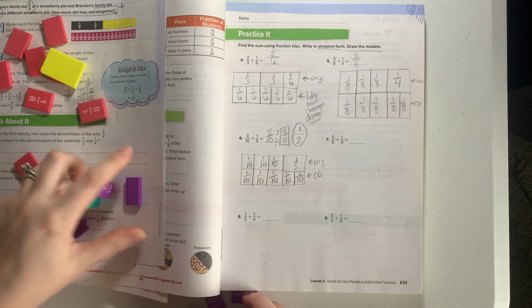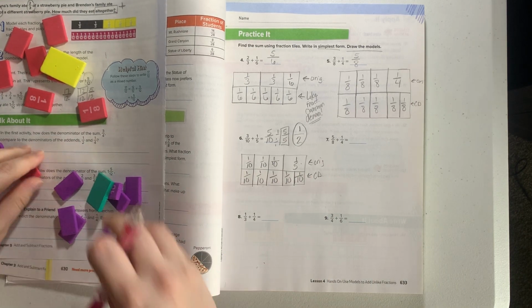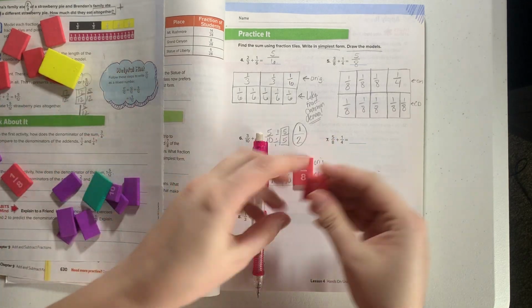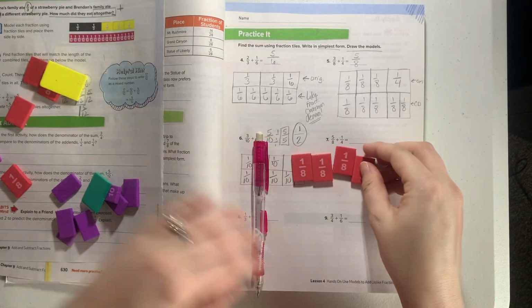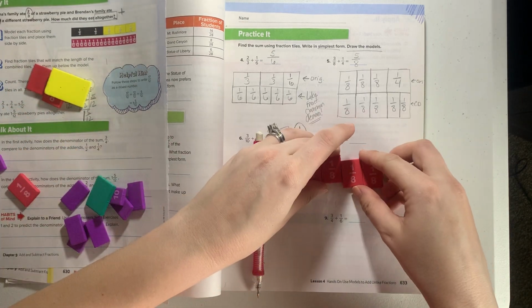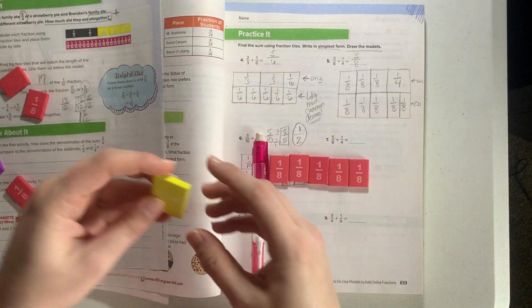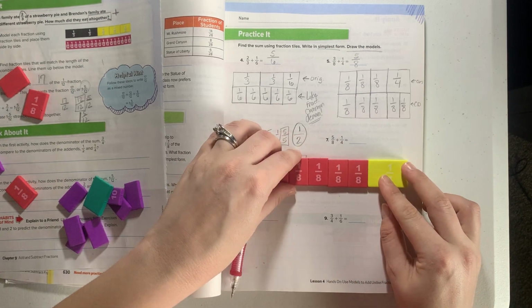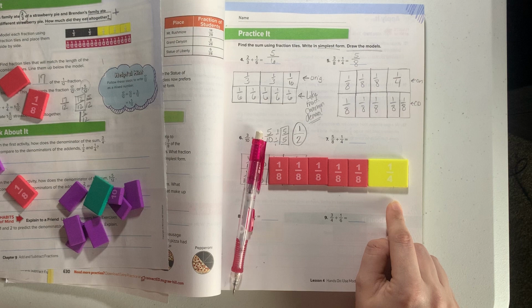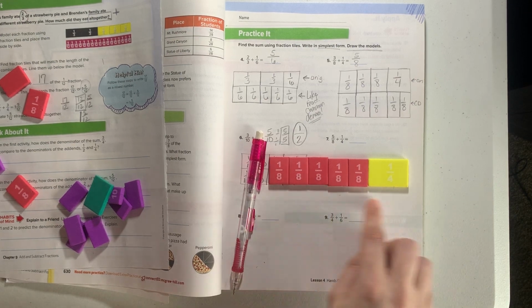We have 5/8 plus a 1/4. So 5/8 plus a 1/4. Again, not same size pieces, not the same color, not the same denominator.